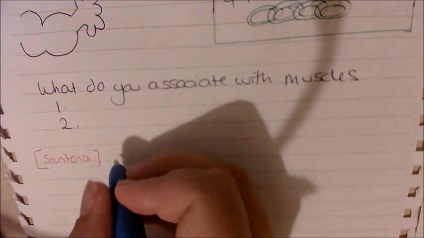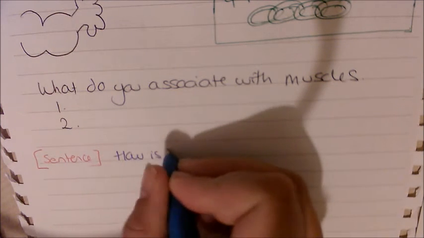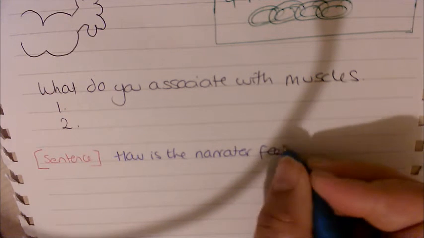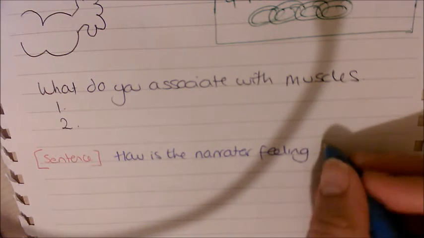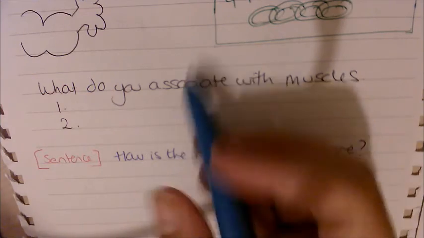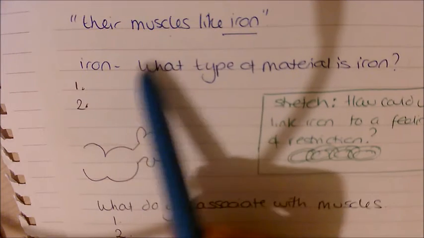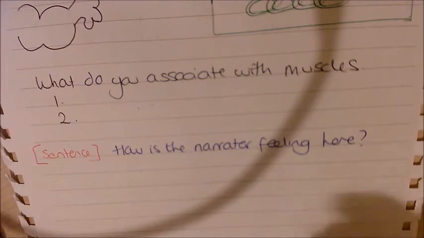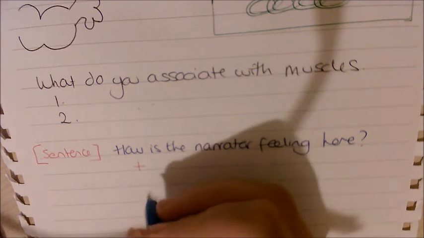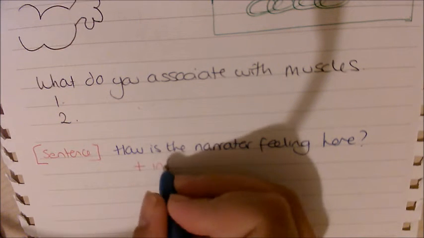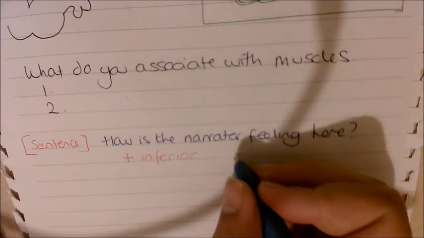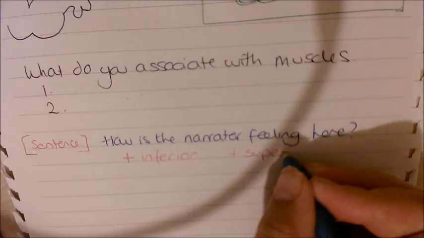I want you to tell me, how is the narrator feeling here? So in direct link to that quote, they're muscles like iron. How is the narrator feeling? And I want you to think about our vocabulary today. And our vocabulary was inferior and superior.